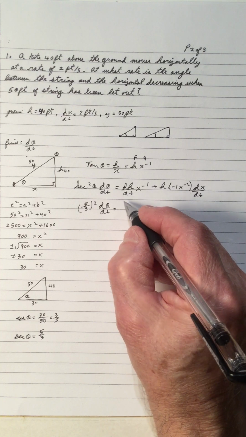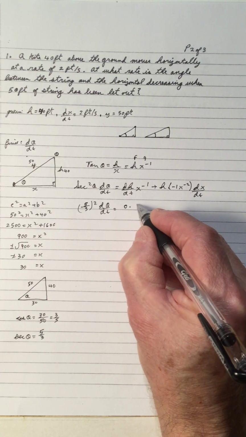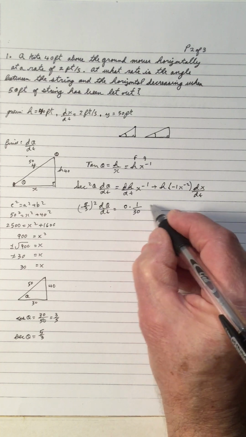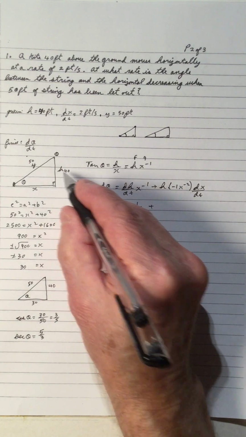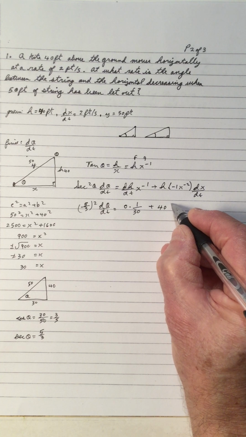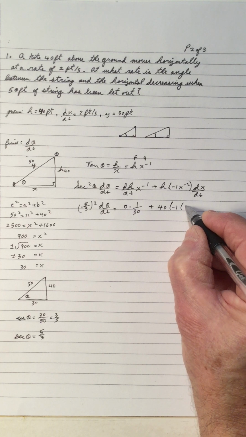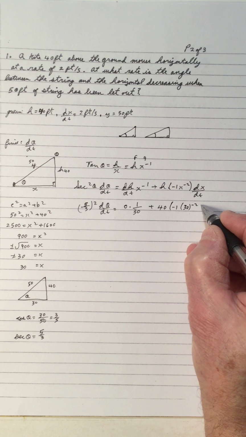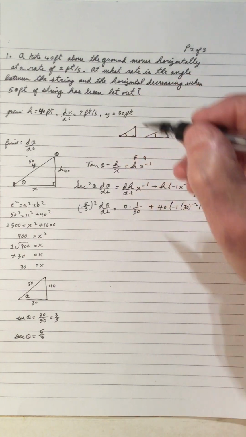So dh/dt is 0, and that's 1 over x, which is 1 over 30, plus h is 40, height, and we have a negative 1, and x is 30, so it's 30 to the negative 2, and we have dx/dt, which is 2 feet per second.